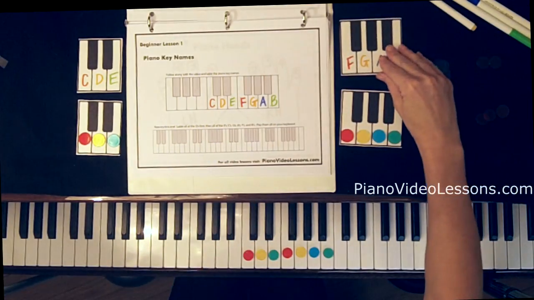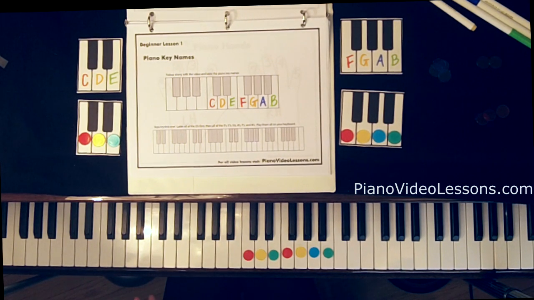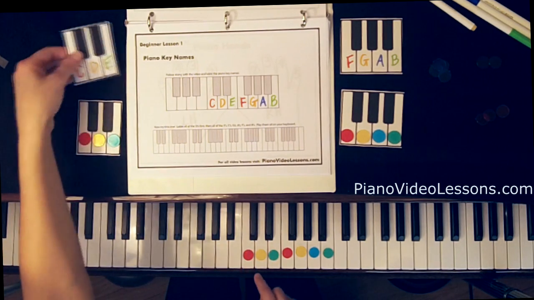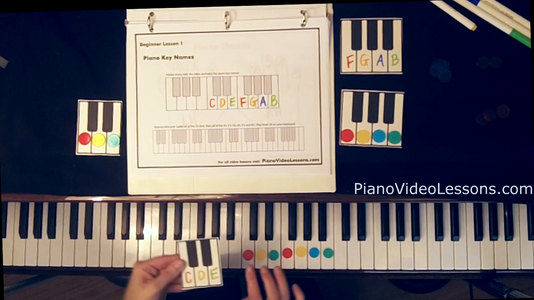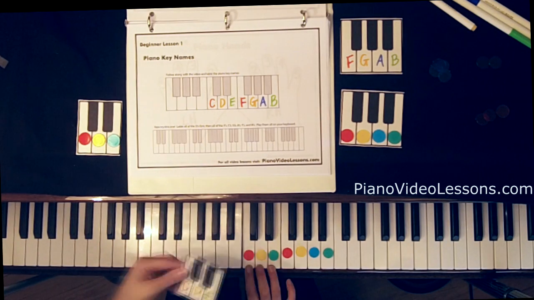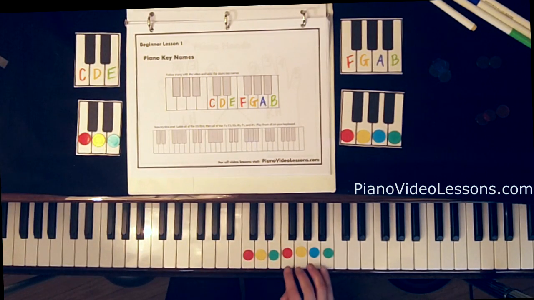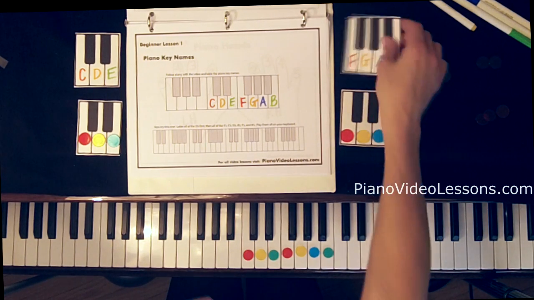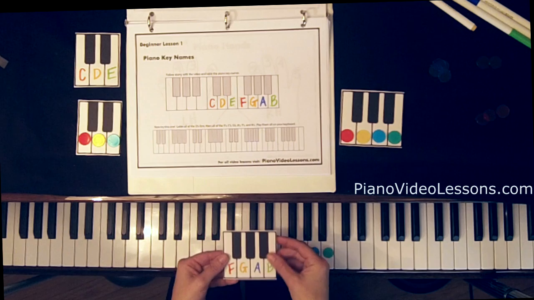All right, so let's just do a quick little quiz. What is this key? It is G, ga. What is this key? It is C. Here's D, and here's C. So think of these as a group, as C, D, E, and here they are, C, D, E. And think of these as a group, F, G, A, B. That's a good way to memorize them, to think of them as a group.